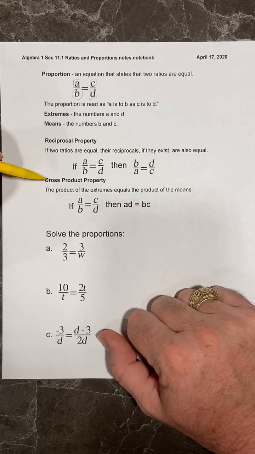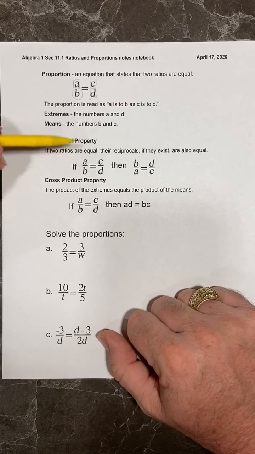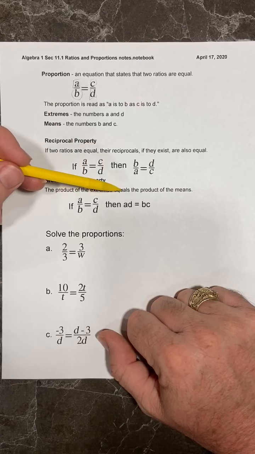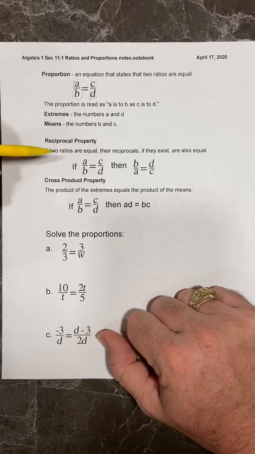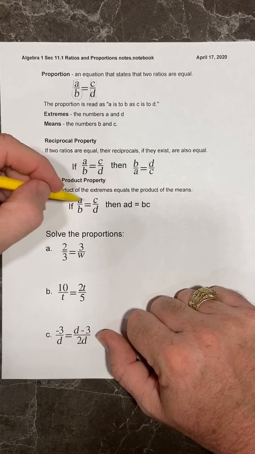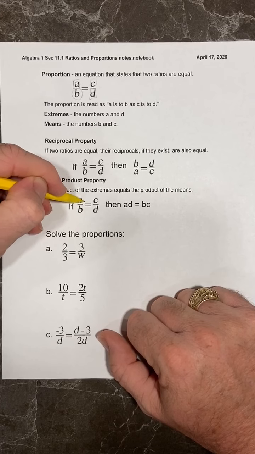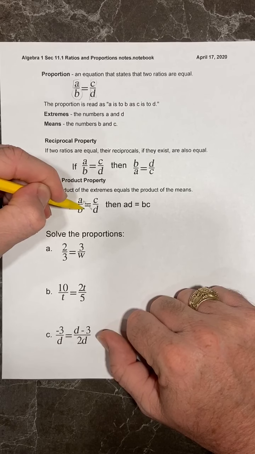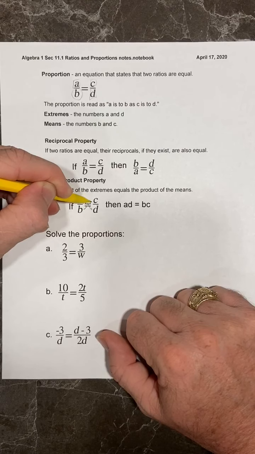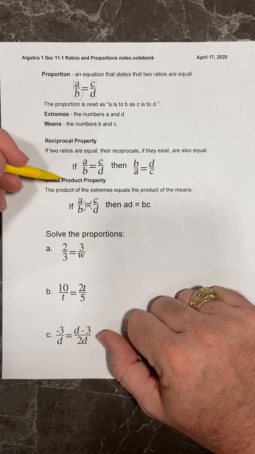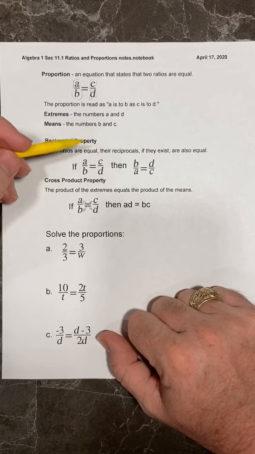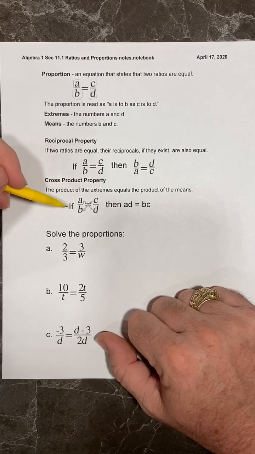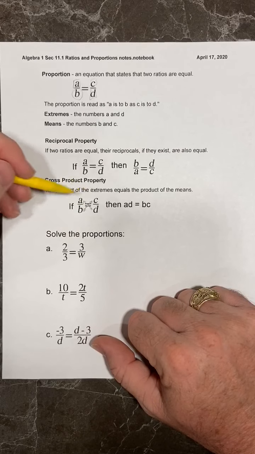And then another property that works with proportions is the cross product property, which says the product of the extremes is going to equal the product of the means. So the product of the extremes, A and D, we're multiplying those two together, and that's going to equal the product of the means here, B and C. So the product of the extremes equals the product of the means, and we call that the cross product property, or we're cross multiplying here.